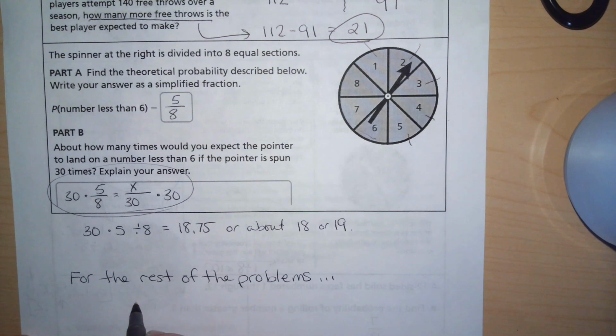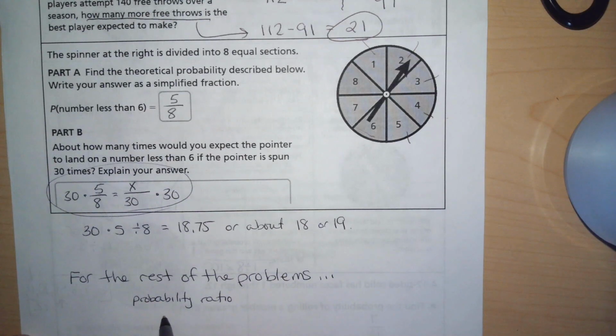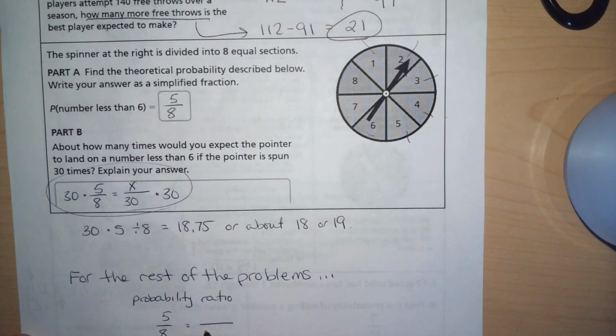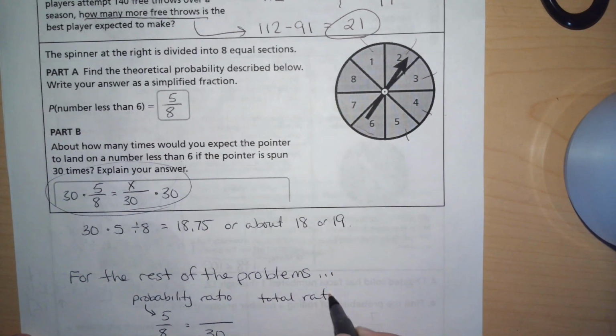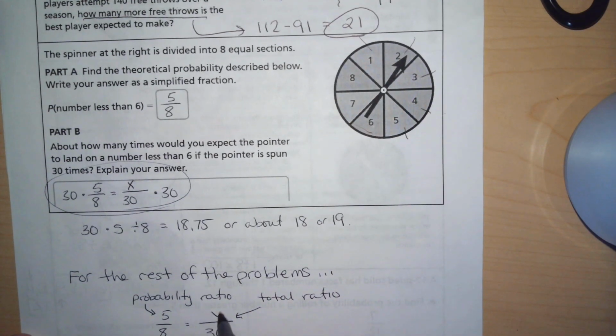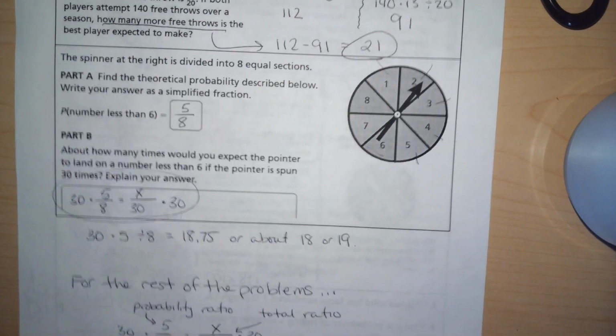You're going to be writing your probability ratio, and multiply on both sides by the denominator. So you're going to do that for the following questions.